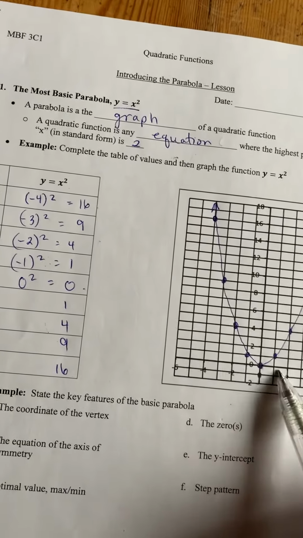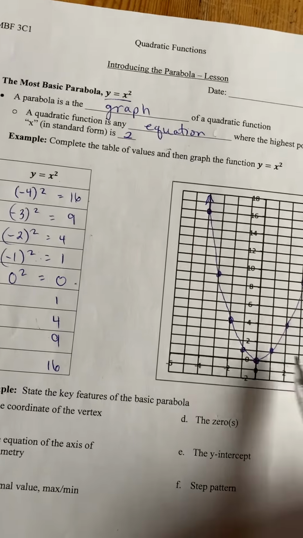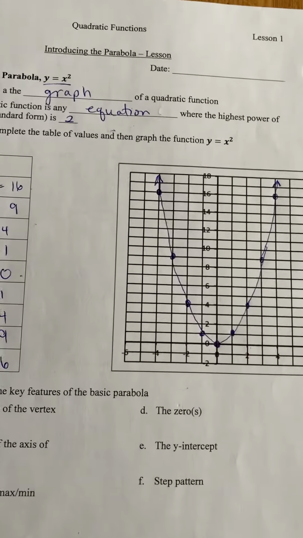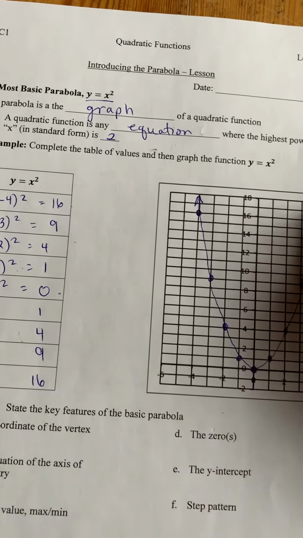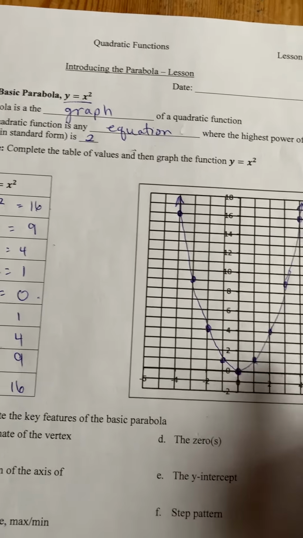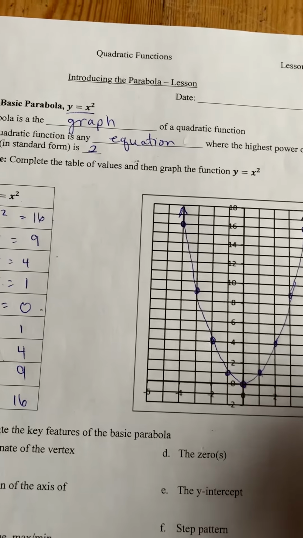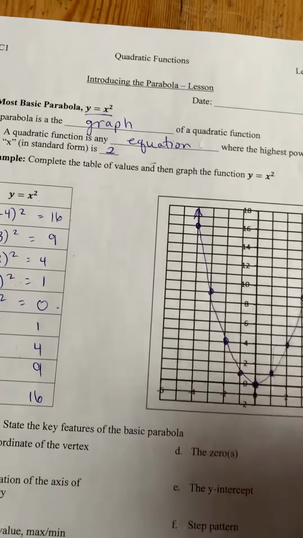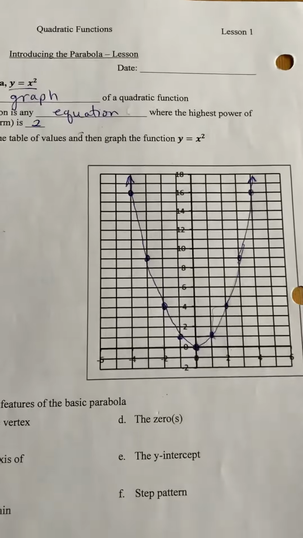This time you're running one space, but your rise is inconsistent. So this is basically what a parabola looks like. There are no straight lines and no jagged edges. It doesn't look like you're going up steps, even though we will call it a step pattern later.